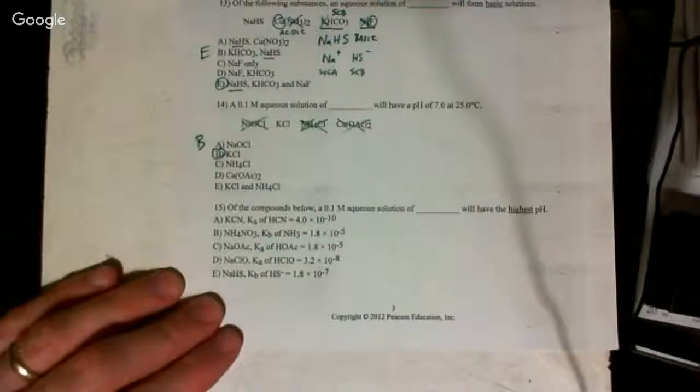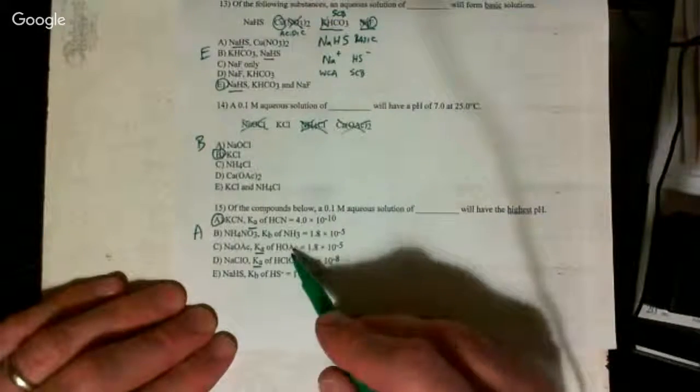Continuing, number 15: of the compounds, which 0.1 molar aqueous solution will have the highest pH? Lots of thinking here. I'll just tell you that the answer right here is A. And let's think about how we get to this. If I end up with some Ka values, let's focus on these guys. I've got Ka, Ka, and Ka. Now, you can look at these things and you don't want to get tripped up and say, oh, here's the biggest Ka, so this must be the answer.